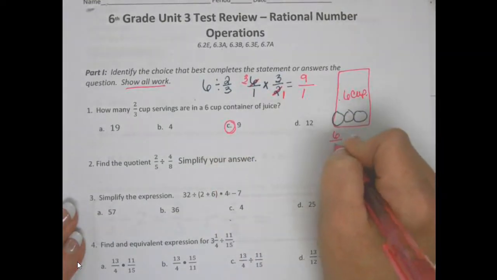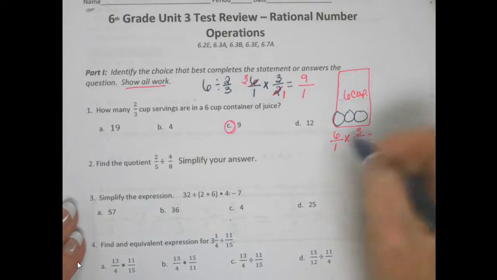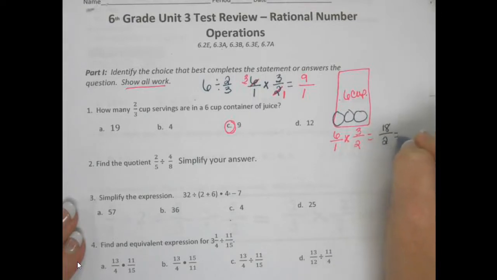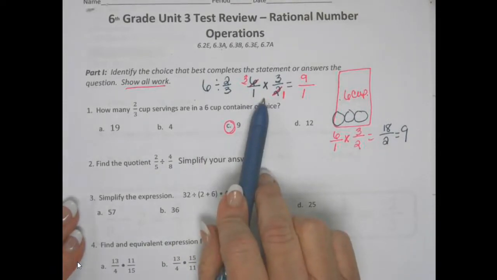If you did not cross simplify, you will get 6 times 3 is 18. 1 times 2 is 2. 18 divided by 2 is 9. You get the same answer. This is just a little shortcut, especially when you have the bigger numbers.